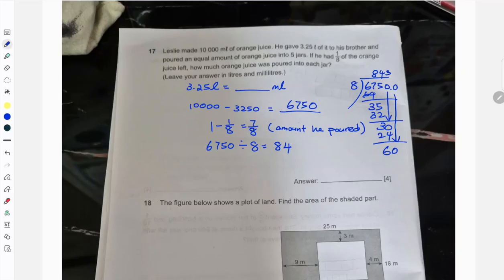Okay, 60 divided by 8 is 56. Sorry, 56. So this will be 40. Okay, another 0, come down, right? 40. So you'll get a 5, right? 843.75. Okay, 843.75.